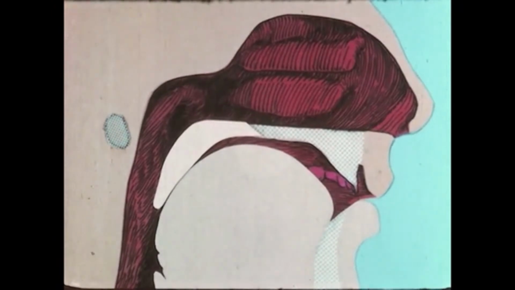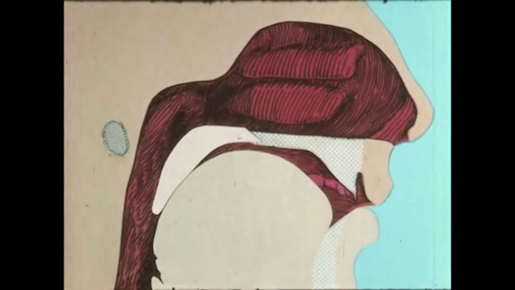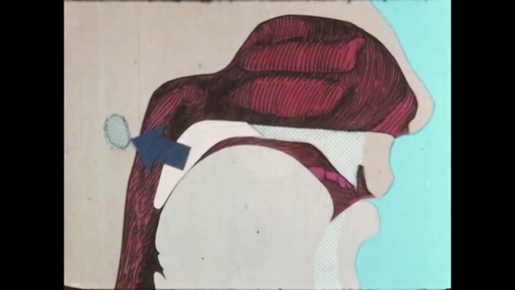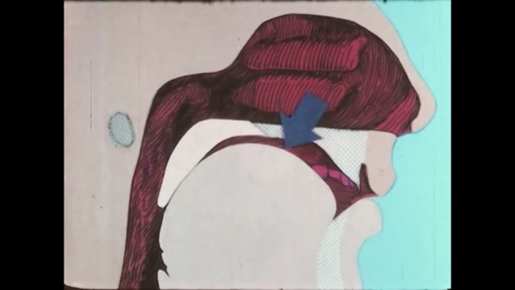Another structure, which is not a part of the velopharyngeal mechanism, but which is useful as a landmark, is the anterior tubercle of the atlas, the topmost cervical vertebra. This structure, which you will see in motion in subsequent film sequences, is the tongue.